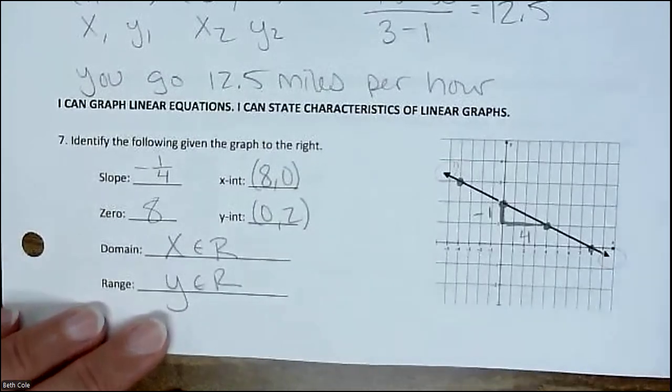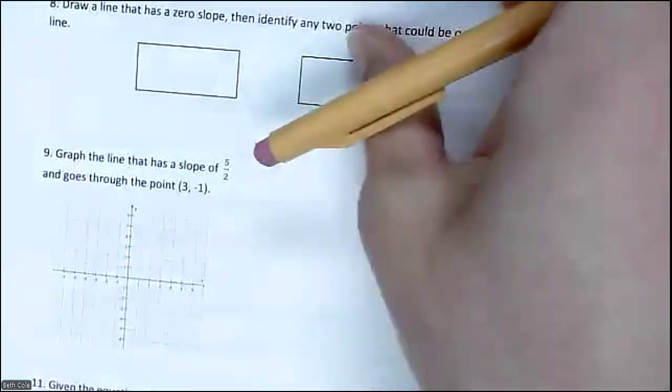You guys are doing a good job focusing. If we get through the other side of this, then we'll do our brain break halfway through, okay? Because we're doing good. This is going well.